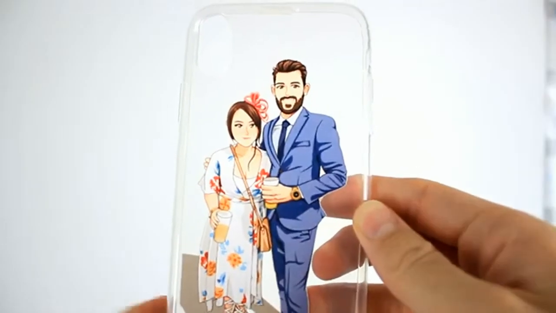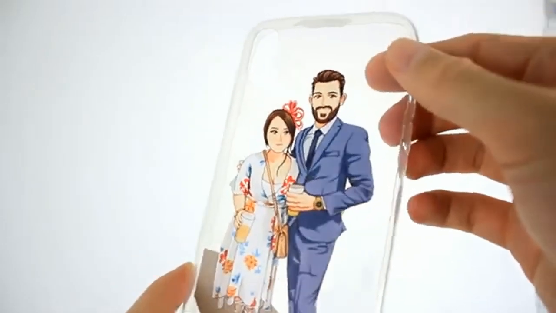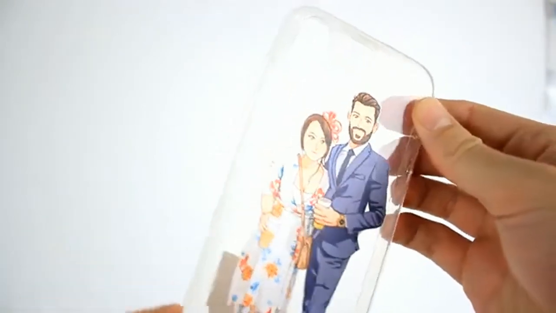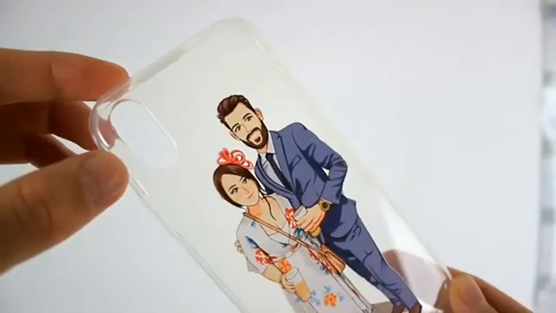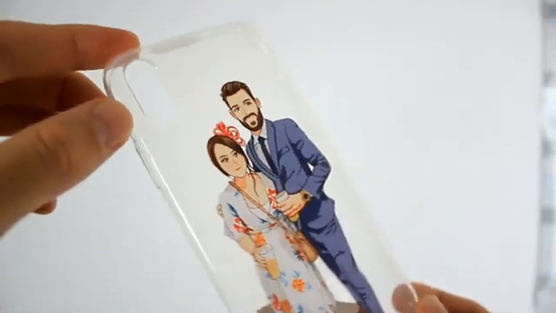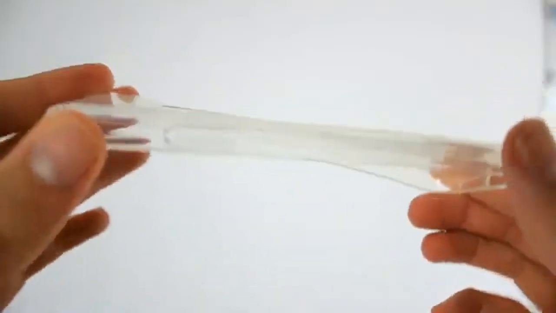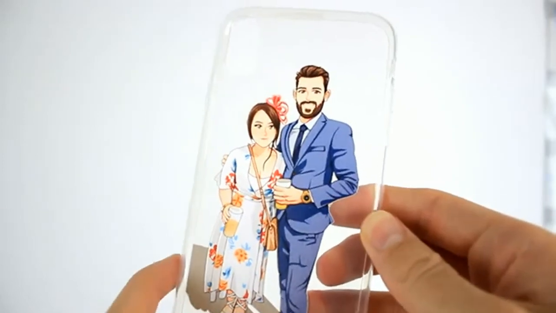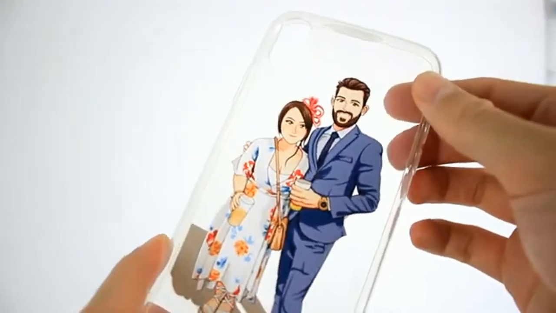The final sample that I ordered from thisnew.com is this phone case. Once again, a really high quality print, just looks really nice, and it's a really flexible phone case, which is always good because you don't want the print to be rubbed off or anything like that when the phone is actually being used. So you can bend the phone case and things like that, and the print still stays intact.